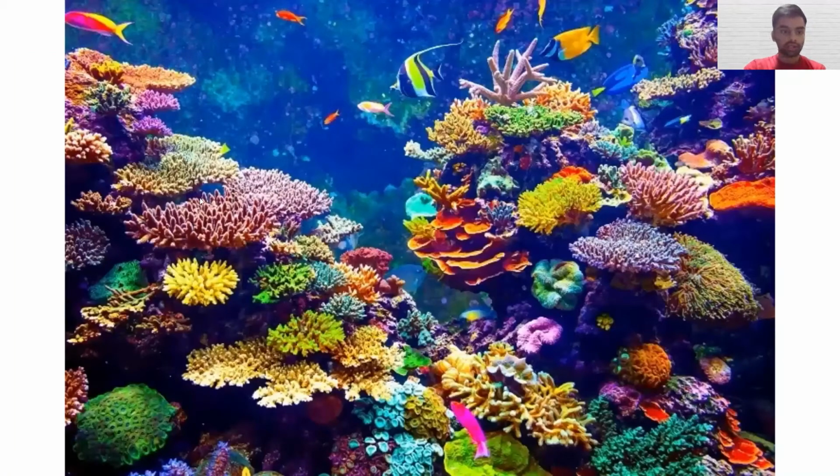This is an example of what a coral reef looks like, and you guys can obviously see the biodiversity that is present in terms of the different species of coral itself, and along with that, all the different species, such as all these fish here, which use this coral reef as their home and for survival.